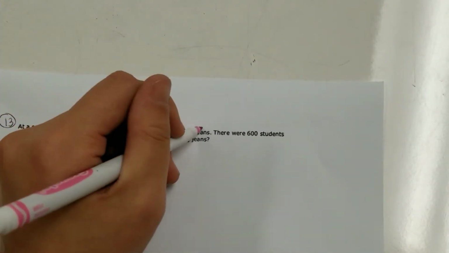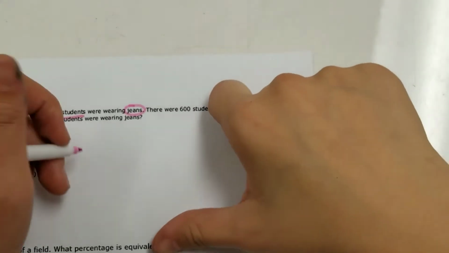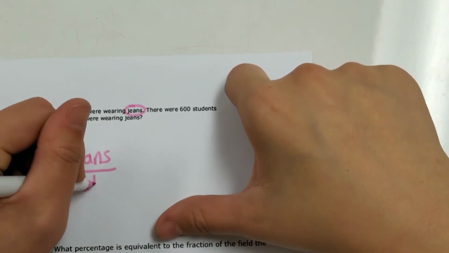This is often the hardest part for students, but it's one of the most important because we need you guys to know what we're comparing. If you don't know what we're comparing, then it's going to be a lot harder to identify our labels and go from there. So the 2 things we're comparing here are the students who are wearing jeans versus all the students there are. So, I'm going to write jeans over students.